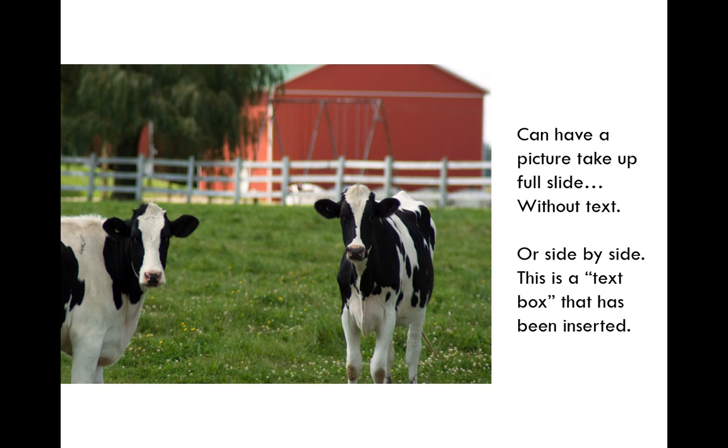Or as the bottom note says, you could do something side by side. And as I explained to you, this is a text box. I've just inserted a text box and put my typing in there. That way, if there's something important that I want to remember to tell you about a picture or a graph or anything like that, I've got the note there to myself.